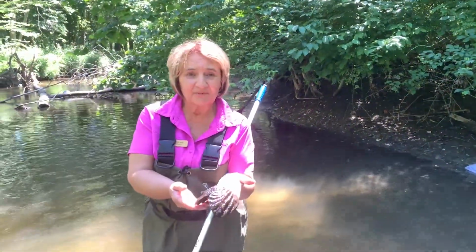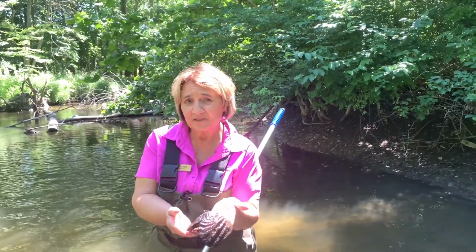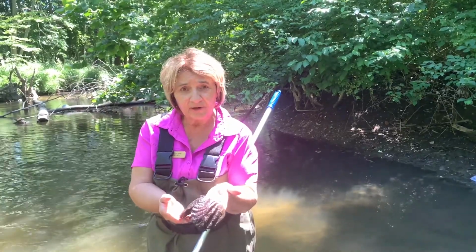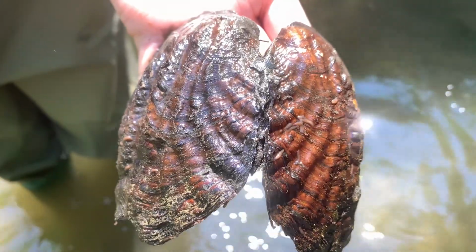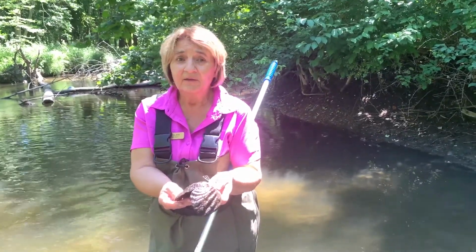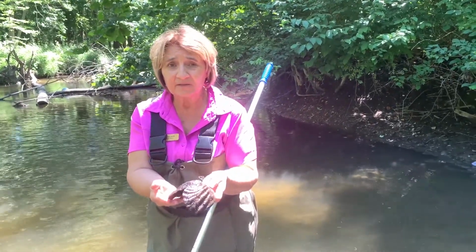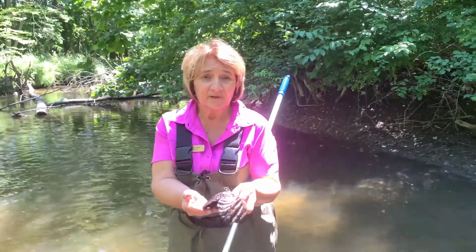I'd like to talk briefly about freshwater mussels. Freshwater mussels are some of the most endangered species we have in the world. If you find one, and this one is empty, so we know it's not alive anymore, but if you find a live mussel, it's best to be very careful with it. We'll take a look at it and share it with others, but we want to carefully put it back in the stream to give it its best possibility for survival.